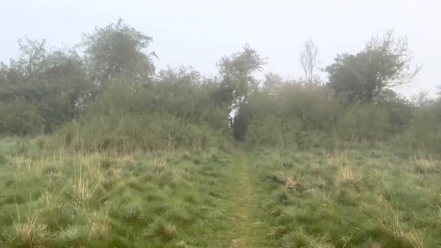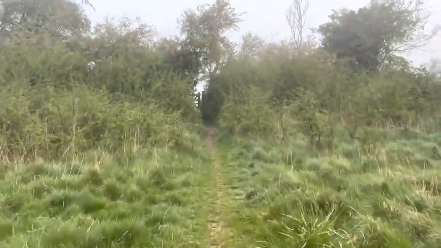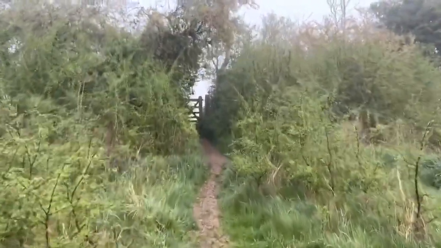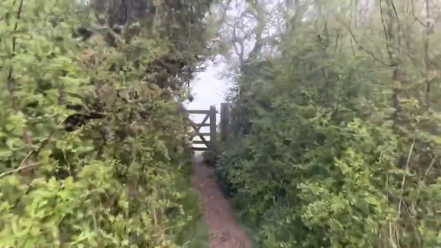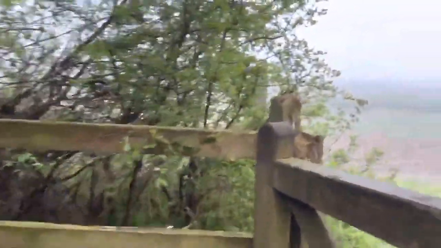Once you've made the short walk across the first field along the clearly defined footpath, you just come through to this gate here, through the hedgerows and bushes and so on, and it leads us out into more open fields now.